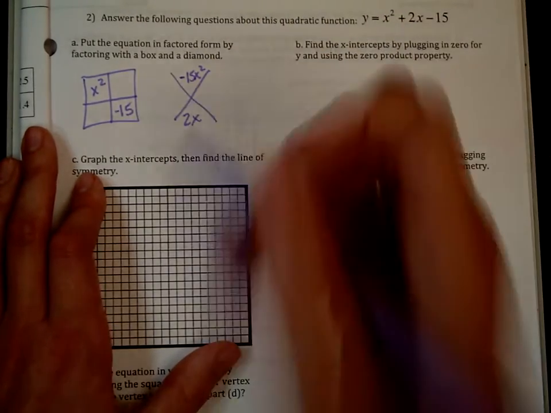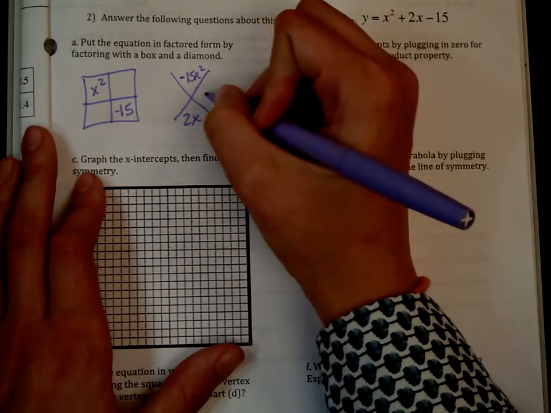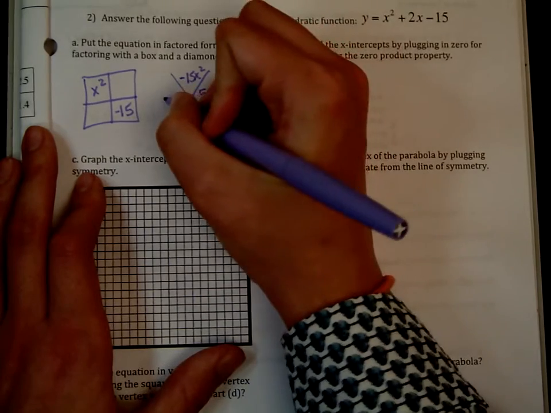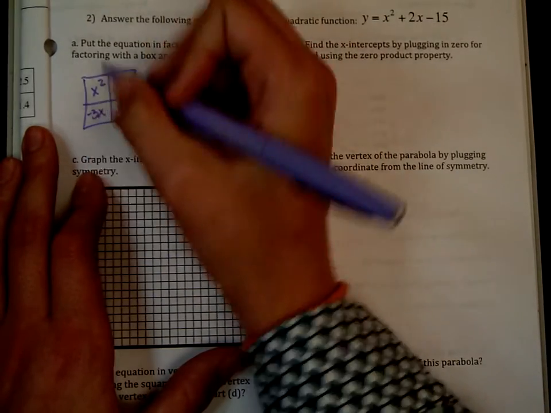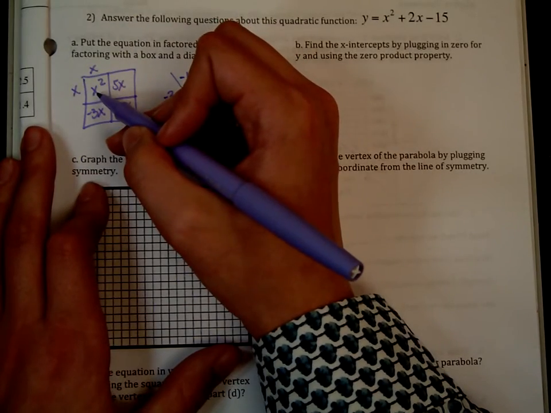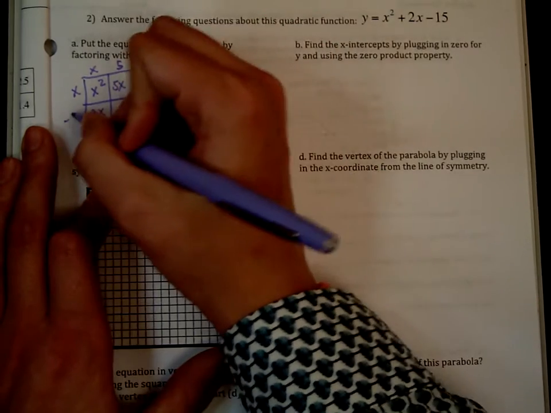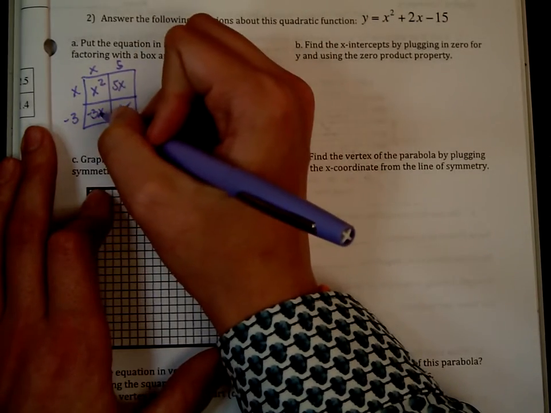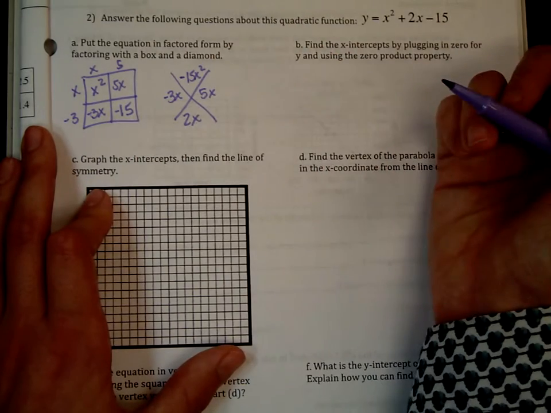So I need two numbers that multiply to make negative 15 and add to make 2. That's going to be 5x and negative 3x. So then I fill out the outsides of my box. X times x gives me x squared. 5 times x is 5x. Negative 3 times x is negative 3x. And negative 3 times 5 is negative 15.